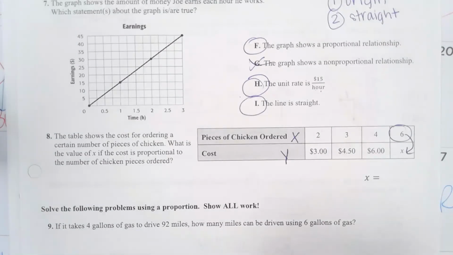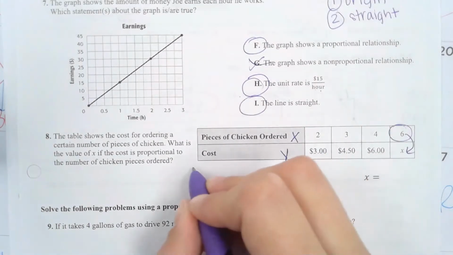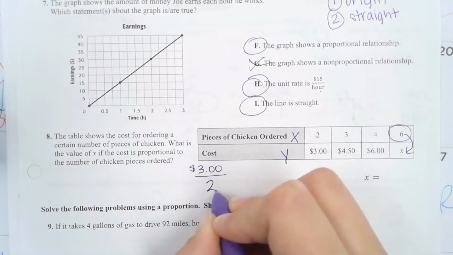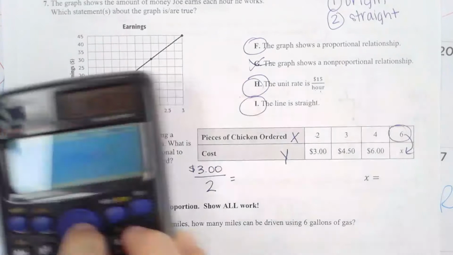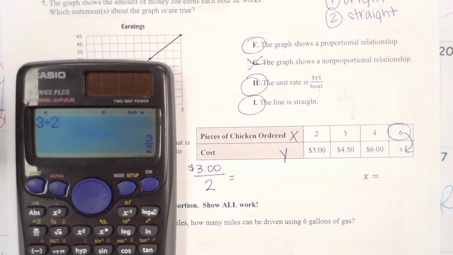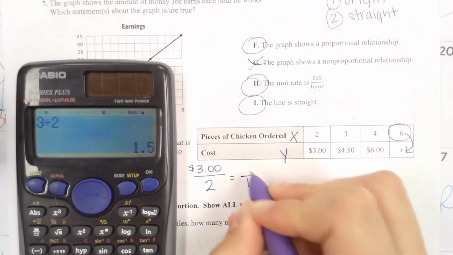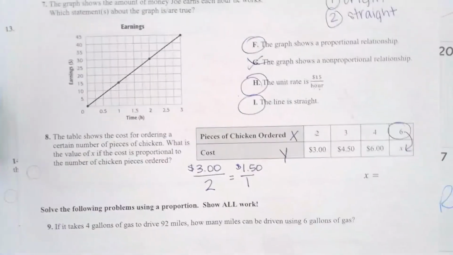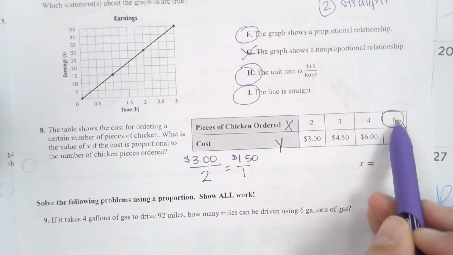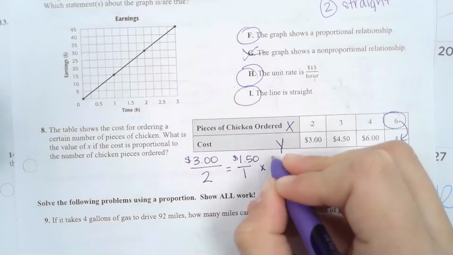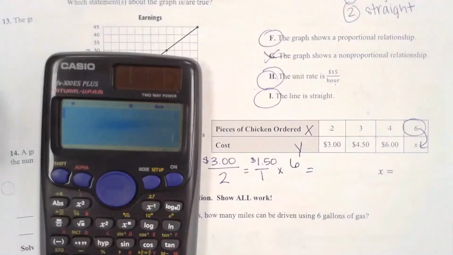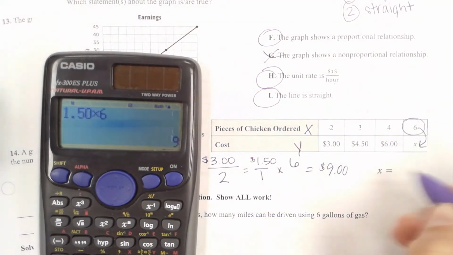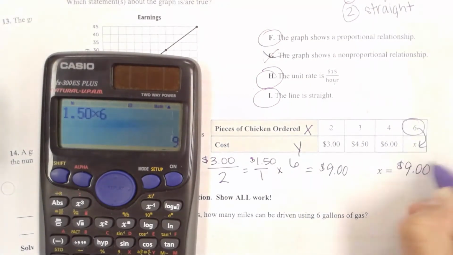So let's figure out how much one piece of chicken is. So I'm going to take the cost, so $3, and divide it by the number of pieces here. So there's 2. So if I take 3 divided by 2, that tells me that each piece of chicken costs $1.50. So if one piece of chicken costs $1.50, and I'm trying to figure out how much 6 pieces of chicken costs, I can just take this $1.50 times 6, and I'm going to get $9. So my answer here is $9.